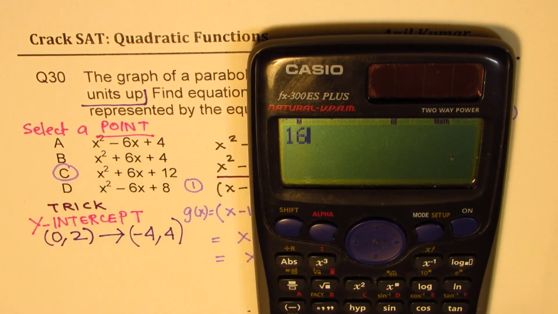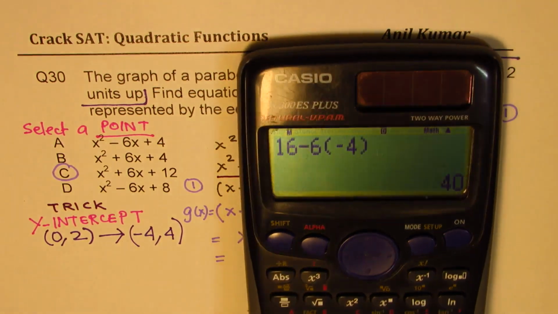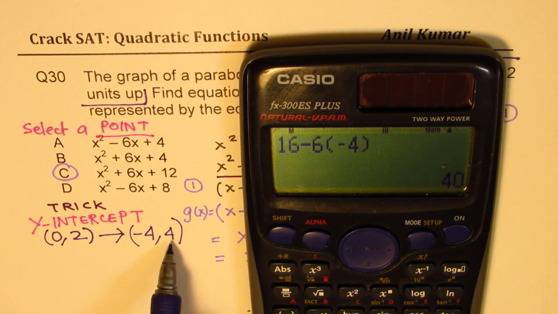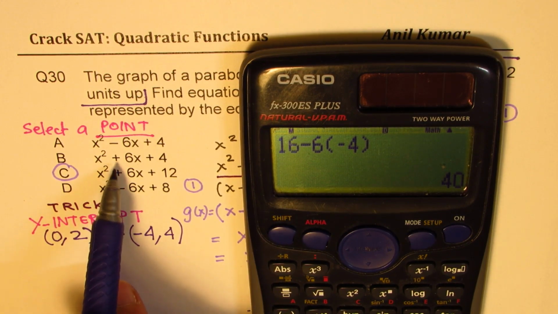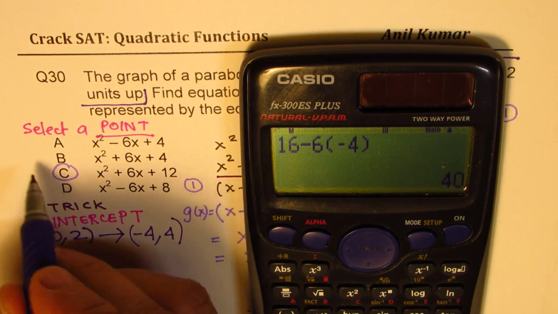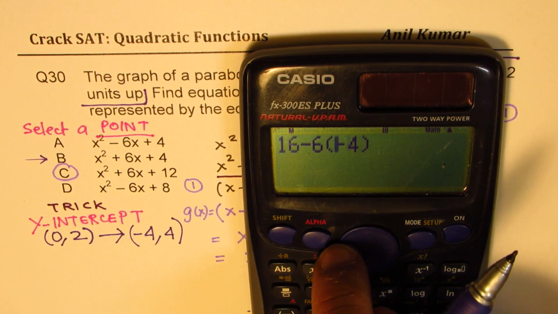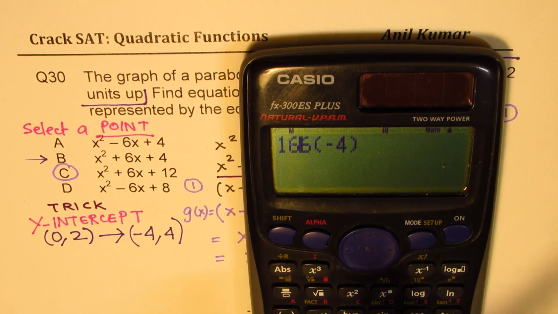So if you use minus and then 6 times within brackets minus 4, then what do you get? You get 40. So 40 plus something will never give you 4, so you should use a positive sign. So you could try the next value, right? Instead of putting minus, we should actually place in positive. So try the next value.